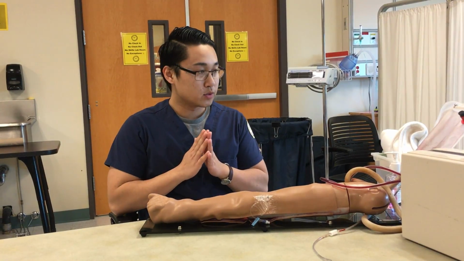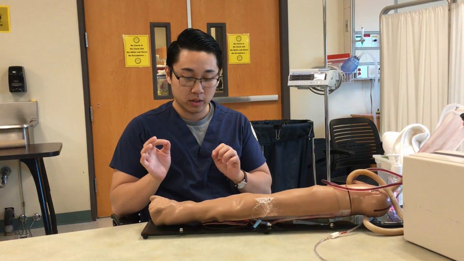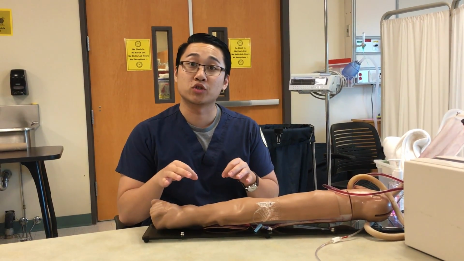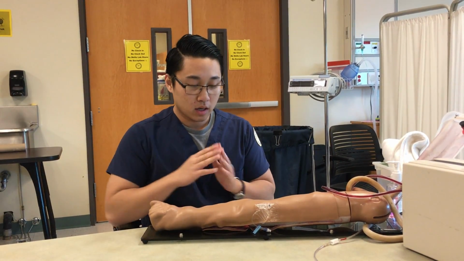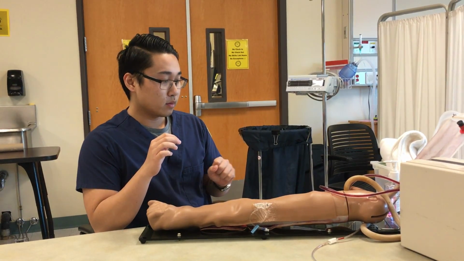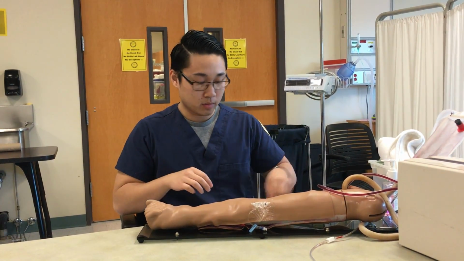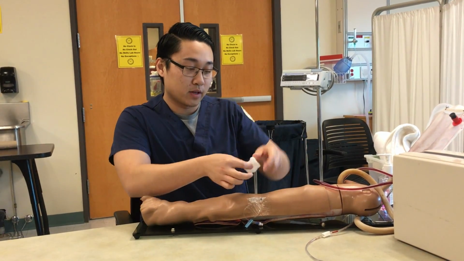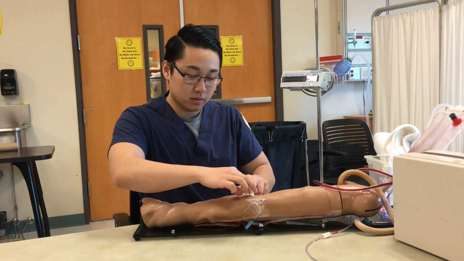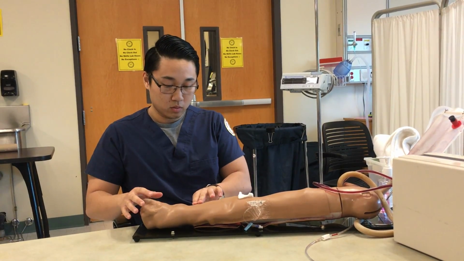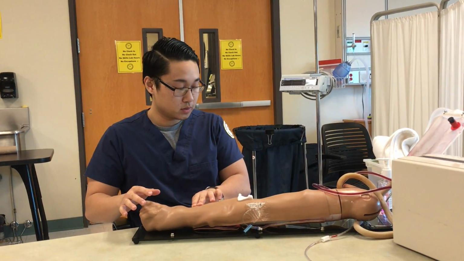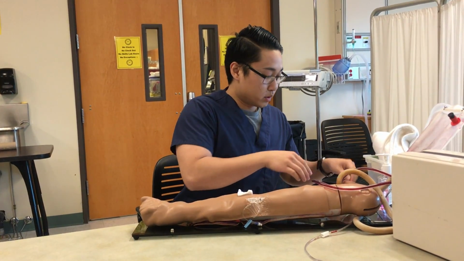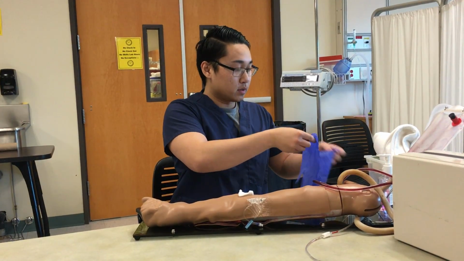So I'm also going to, before I do any poking, make sure that they have been on supplemental oxygen for at least 30 minutes. Now I will start my procedure. I'll ask if I can put the gauze on their arm just to be ready. I'll feel where their pulse is. Alright, I'm going to put some gloves on.